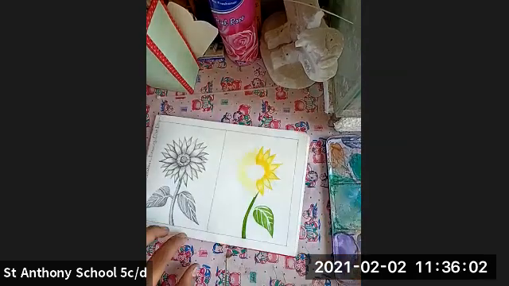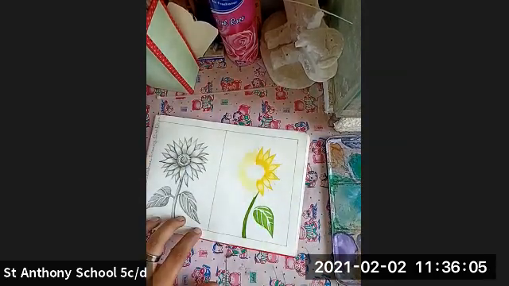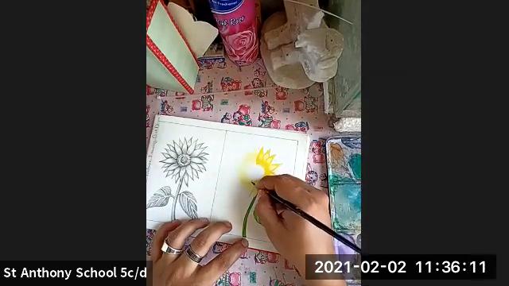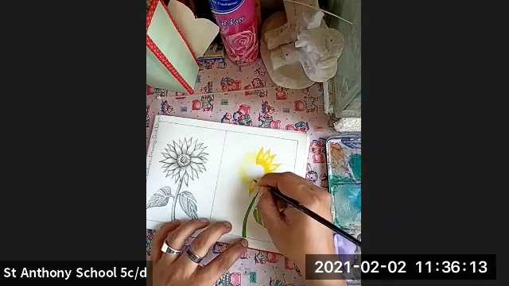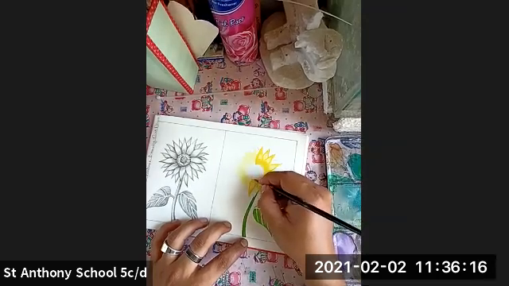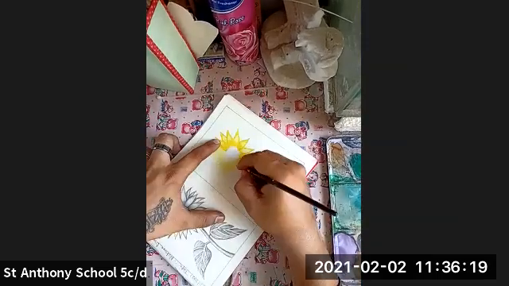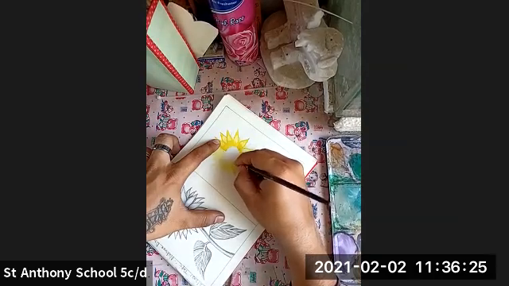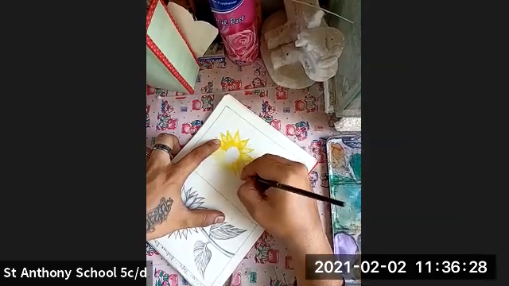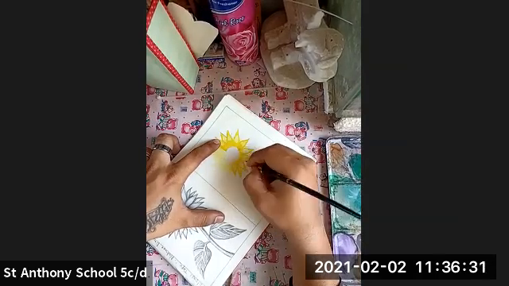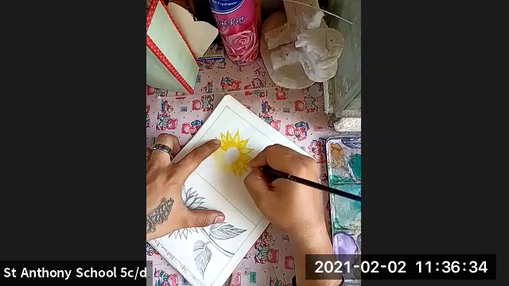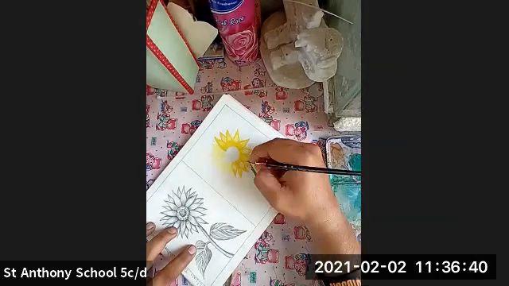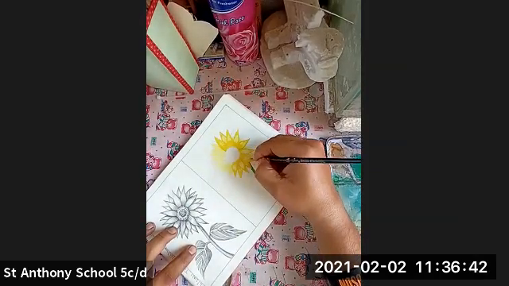Light tone is for where the light is falling more. Where you can see the proper color of the flower, that is your middle tone. Where the light cannot fall that much, that area is darker in shade. That is your darker tone. So this is how you're going to do it. Just look at this. This way you're going to do it.